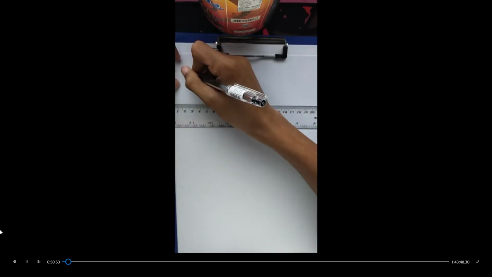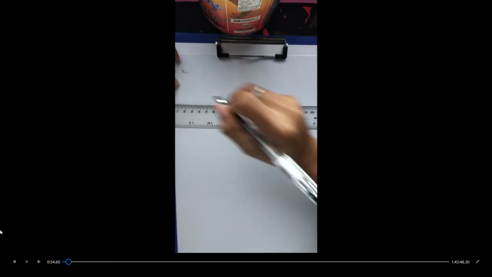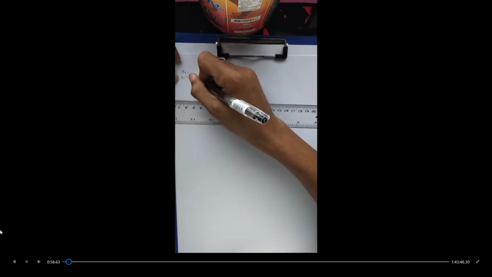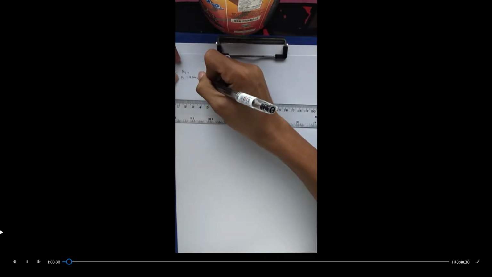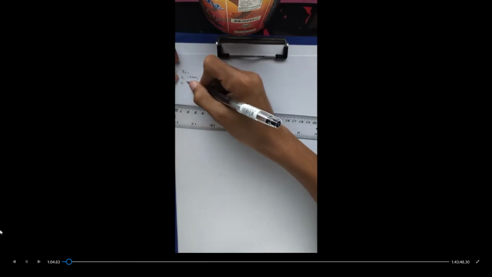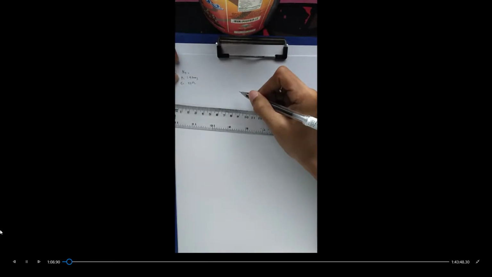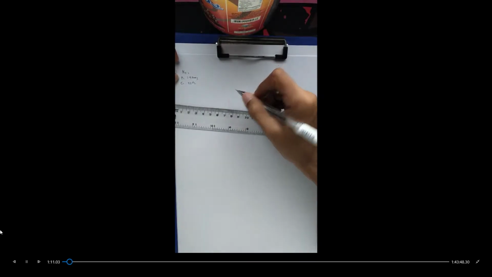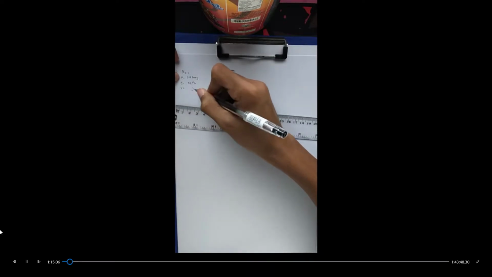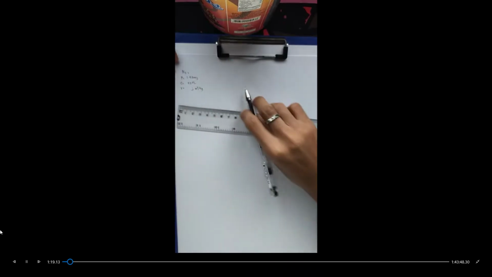So the gas is nitrogen, at a pressure of 1.4 bars, and the temperature given is 27 degrees Celsius. Now the task is to find the volume, which should be in meter cube per kilogram.